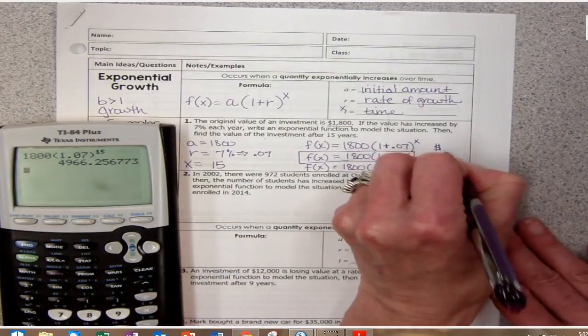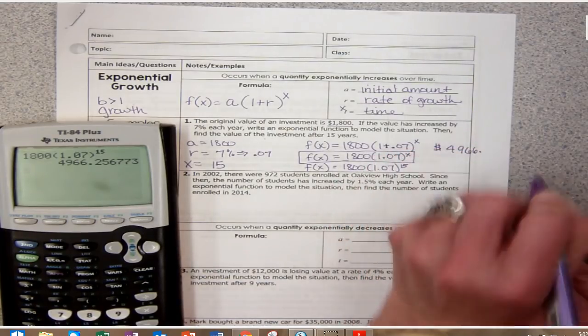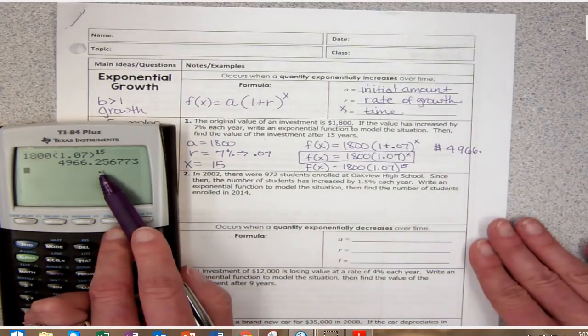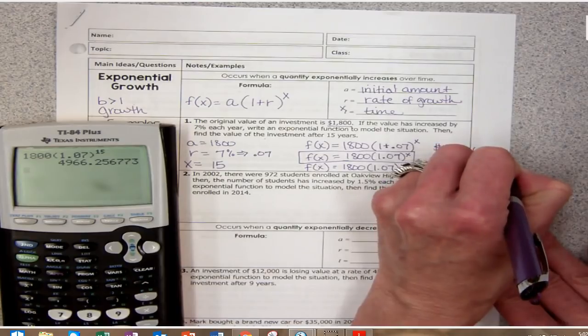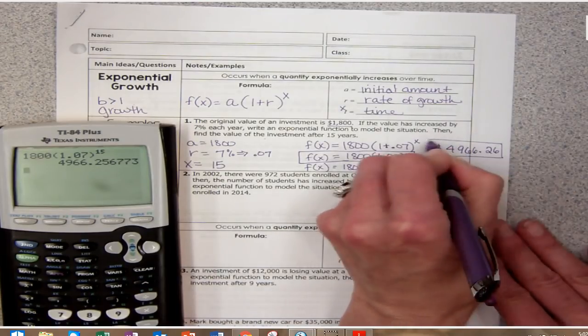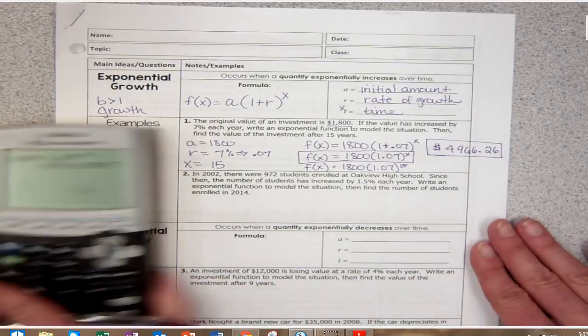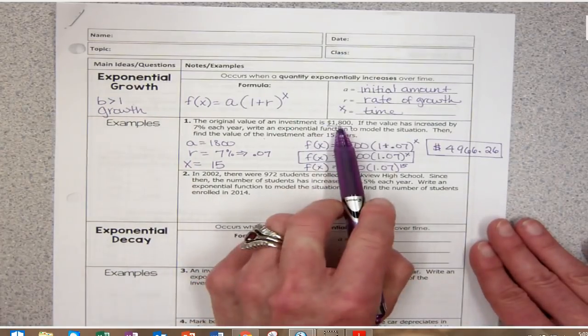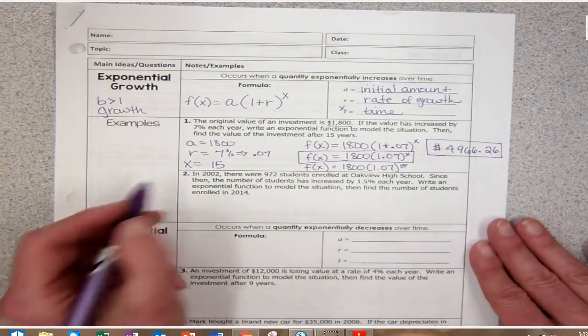So the amount of money is 4966 point, and we're talking money here, so you want to go to the cents. Oh, sorry, yeah. So that is going to be your value. All right, so an investment of $1,800 after 15 years would be that amount.